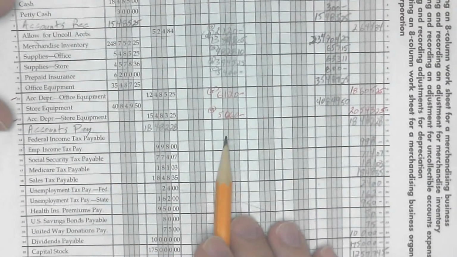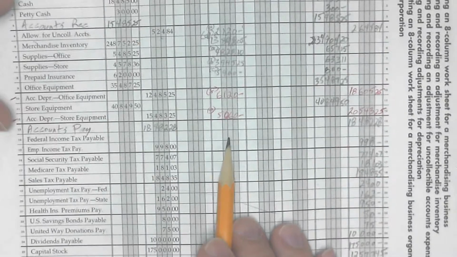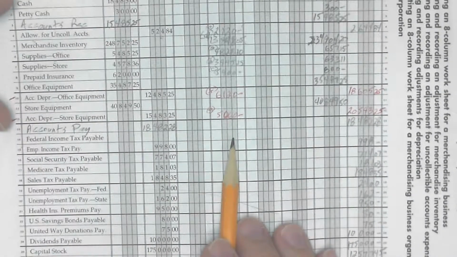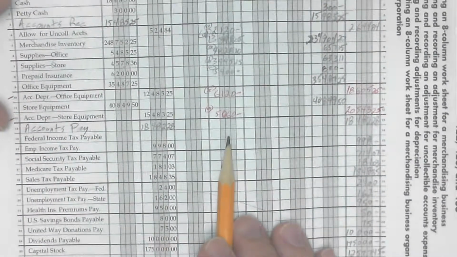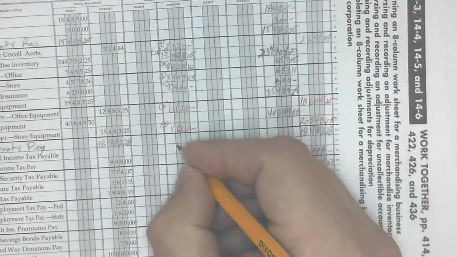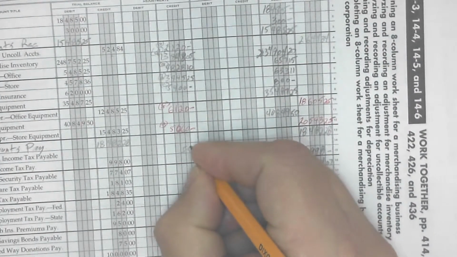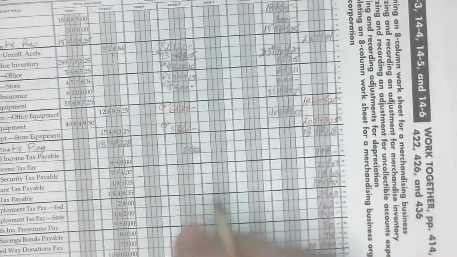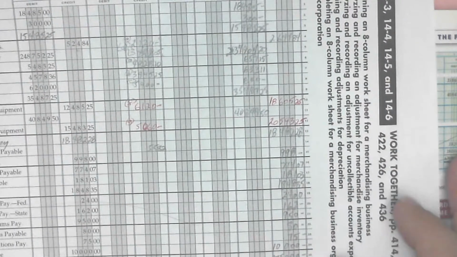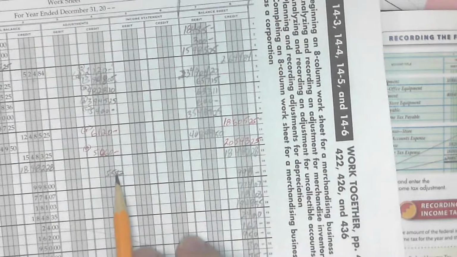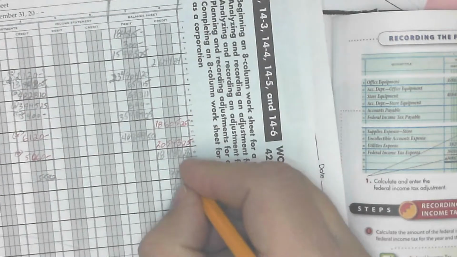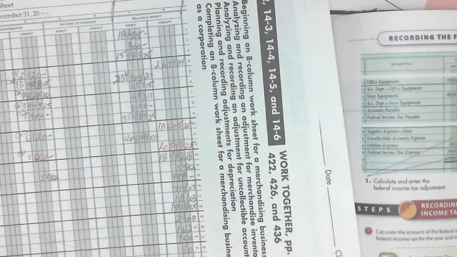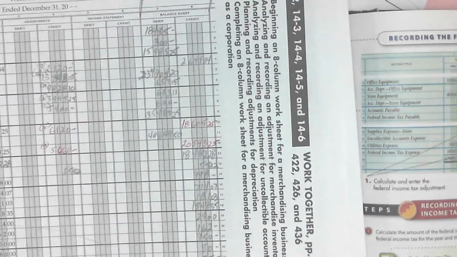So that's where we're going to balance our adjustment columns, and we're going to put in $55.82 here on the credit. And now we can go ahead and bring this line over to our balance sheet credit. $55.82.